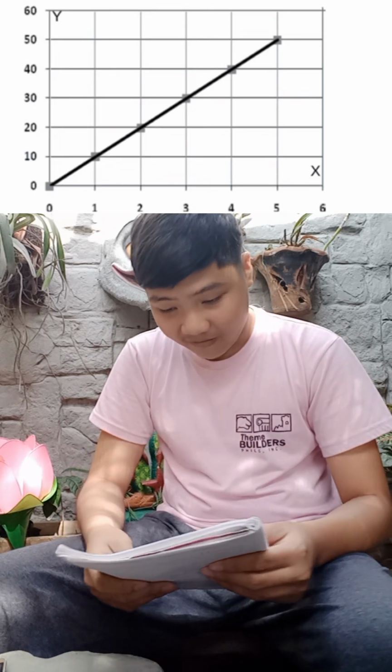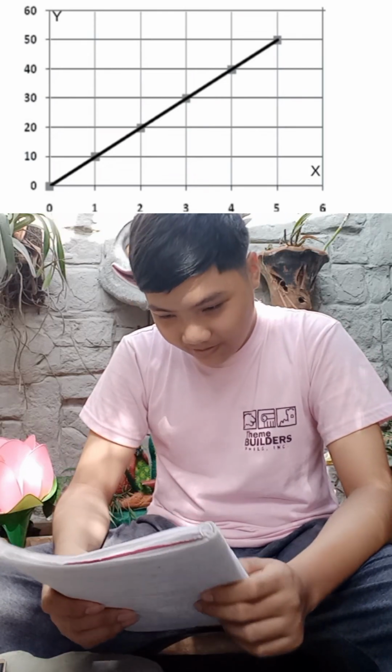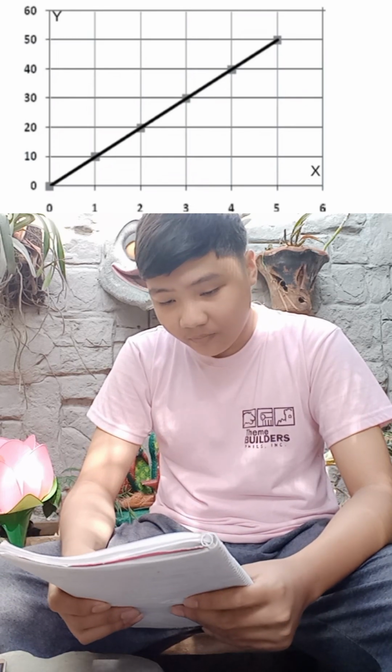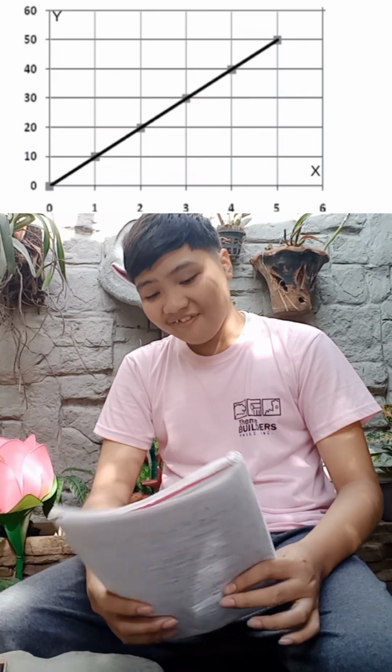So 10 divided by 1, you have to connect them to each other and divide them. Example, 10 divided by 1 is literally 10. And next is 20 connected to 2, which is x is 2 and y is 20. 20 divided by 2 equals 10.